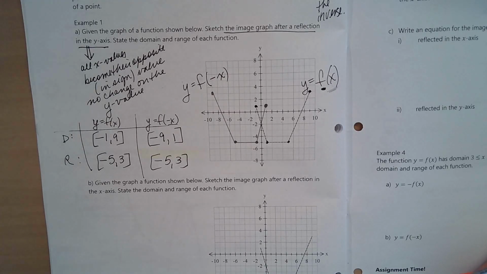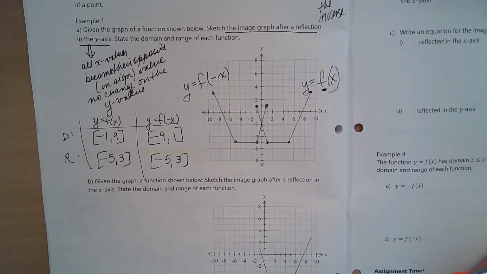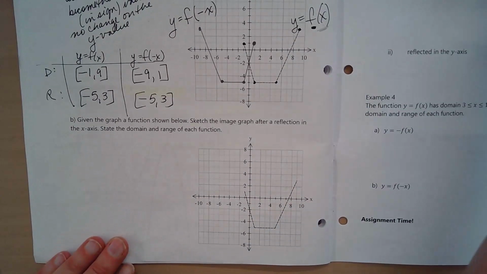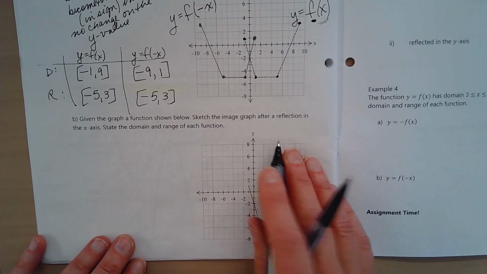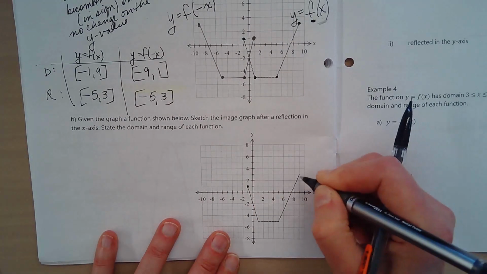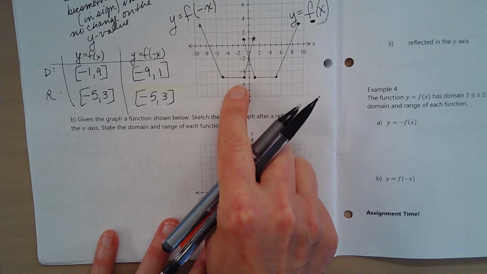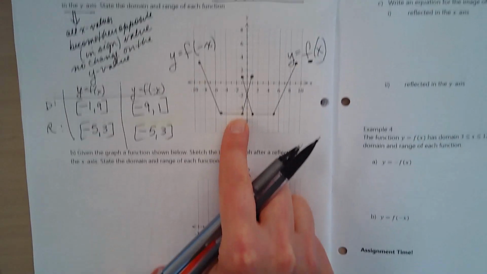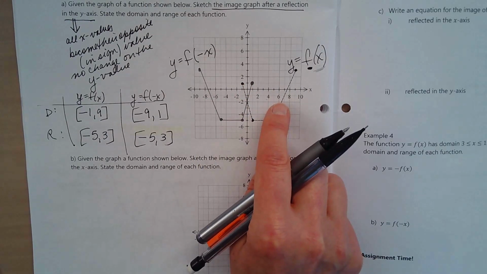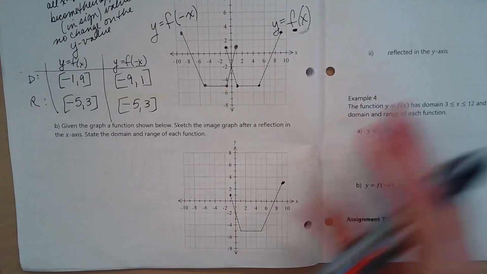Generally speaking, though, you're probably not going to get a lot of graphs on the test that are just reflecting. Usually your reflections come with an A value, or your reflections come with an added B value too. But just to kind of dive in. Okay, given the graph, sketch the image of reflection in the x. Okay, it's the same graph, right?